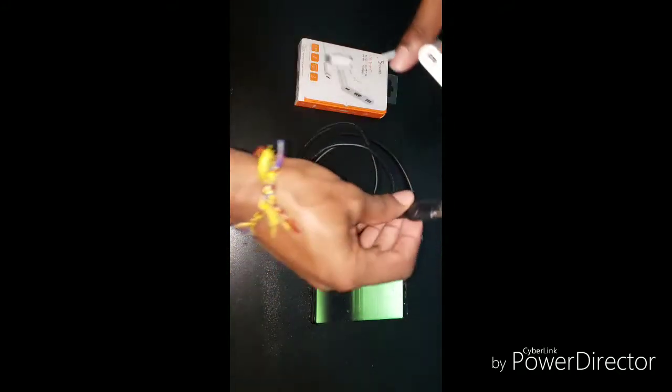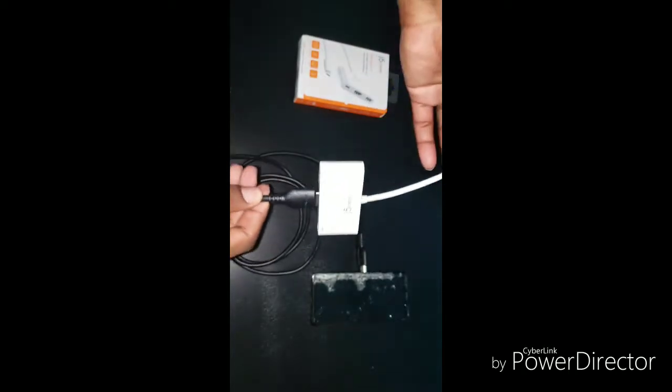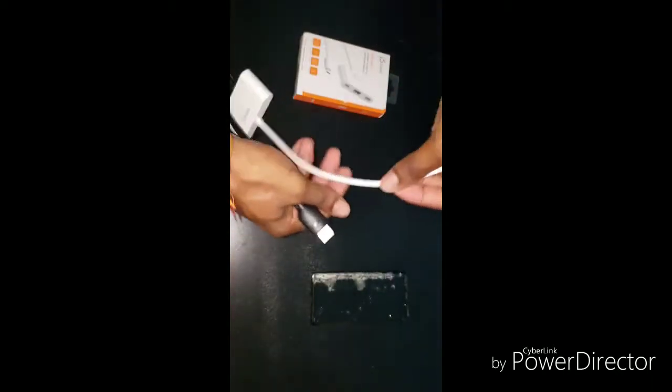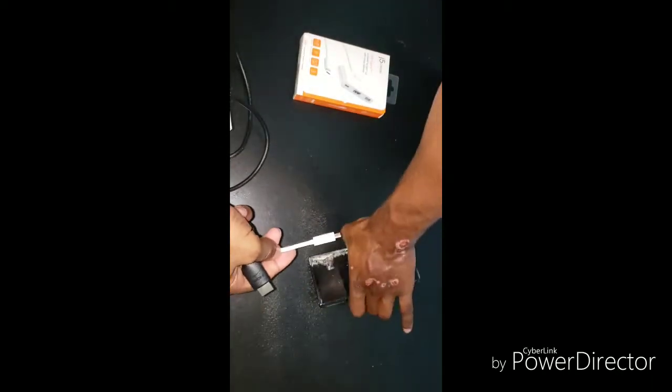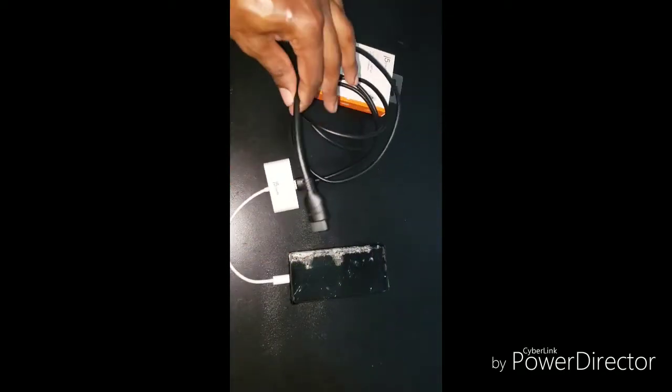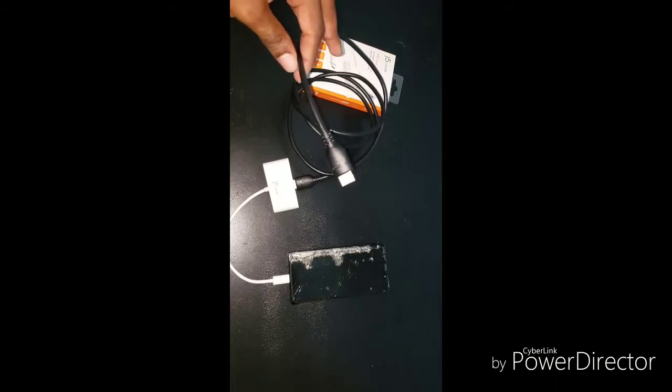So what you'll go ahead and do is you'll connect this in here, and then you'll connect the mouse, which I'll have in the second part of this video. You'll connect the mouse to this. You'll go ahead and connect this part to the TV, and you'll connect the USB-C into the phone like that. And that's how you're gonna go ahead and retrieve your data. Guys, this was amazing. This helped me out a lot. Let's get to the next part.